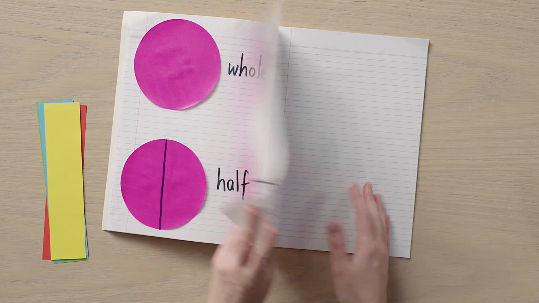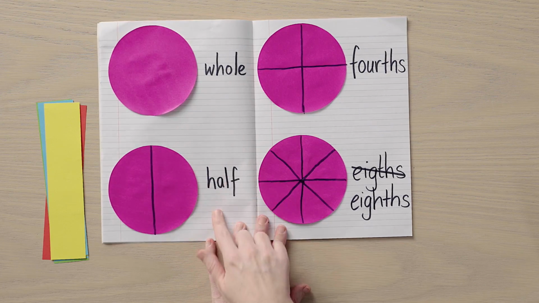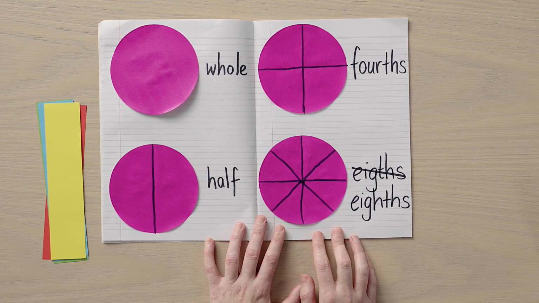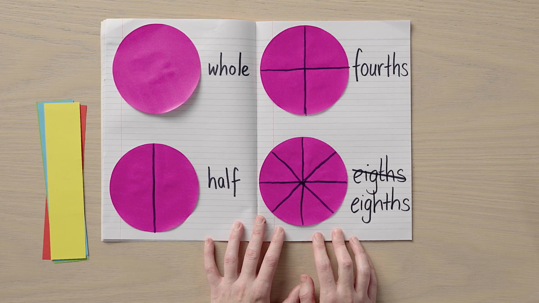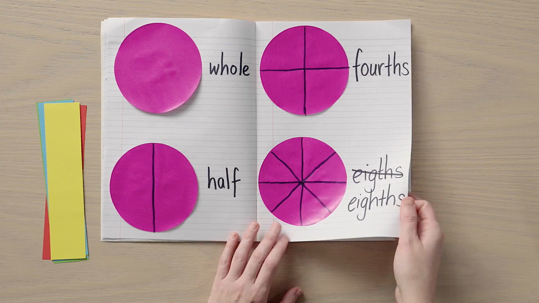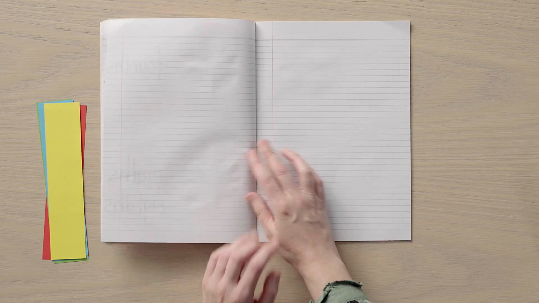Alright, yesterday we had a look at whole, half, fourths and eighths, and we used a circle to show those ones. We're going to use a fraction wall now where we can use our strips, where we can have our fractions nice and close together so we can see the difference between each fraction nice and clearly.